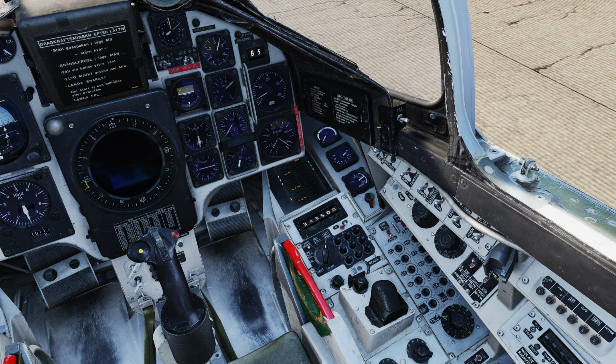You can also have mark points. They'll be displayed as BX and then a number. You can have mark points numbered 1 to 5. I'll show you how to enter those in just a moment. There are also BX points 6 to 9, but they cannot be used for navigation. They are reserved for use by the RB-15 missile.